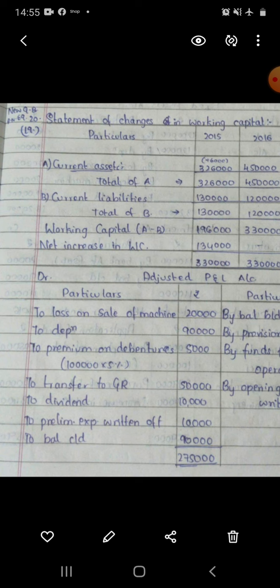Here first you have to write the opening balance of the profit and loss account. By balance brought down, how much? 70,000. Next, by provision for tax. Next, one more item you need to write, by opening stock written off.